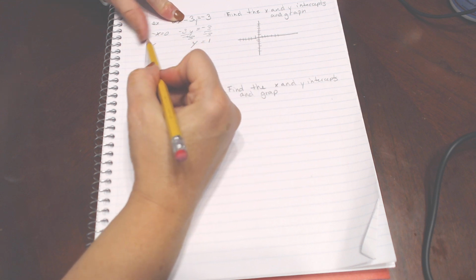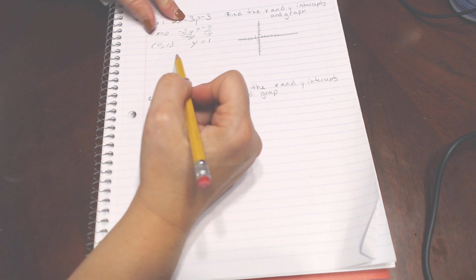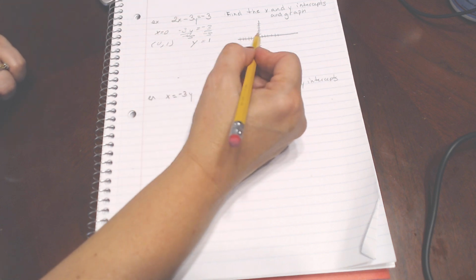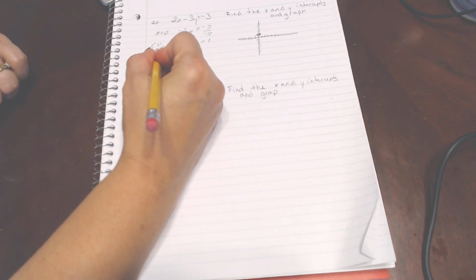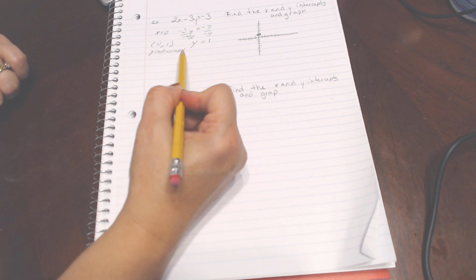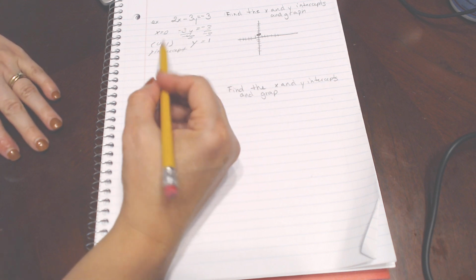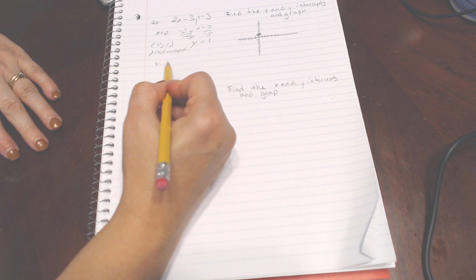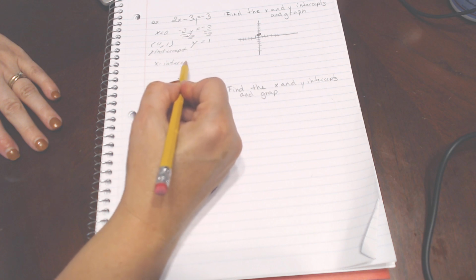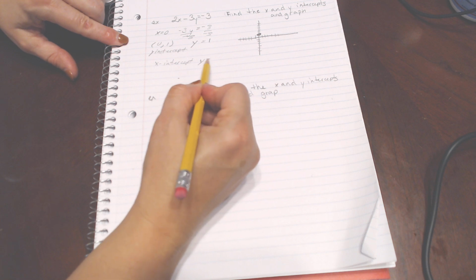So we have the point 0, 1. That is our y-intercept, over 0, up 1. Okay, and to find the x-intercept, y is 0.